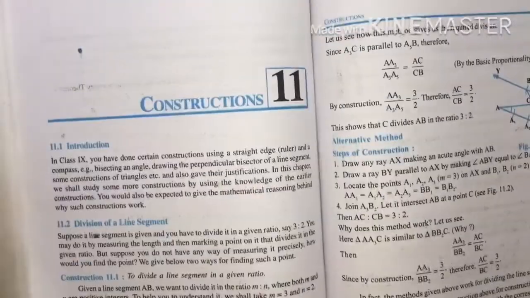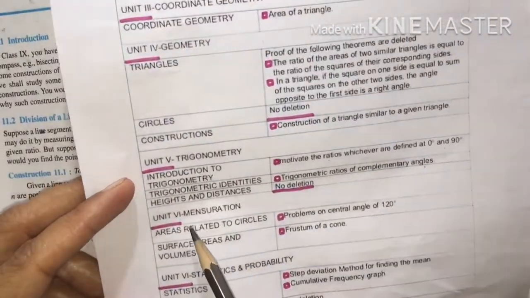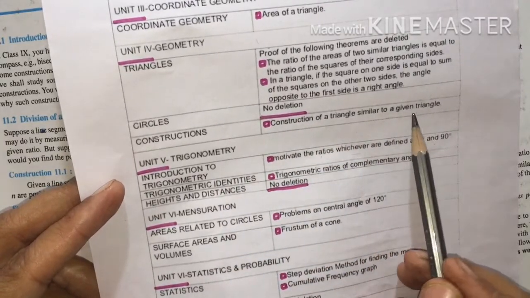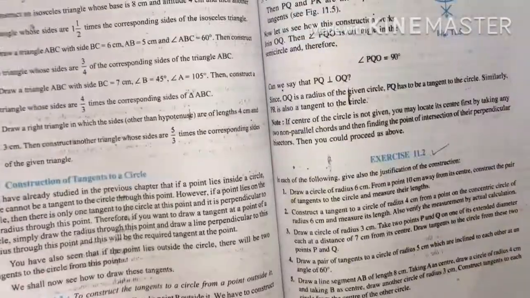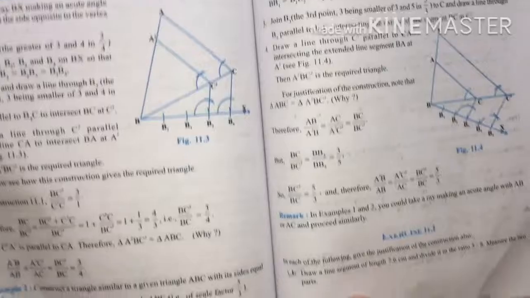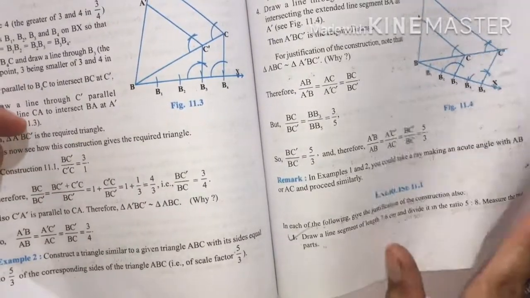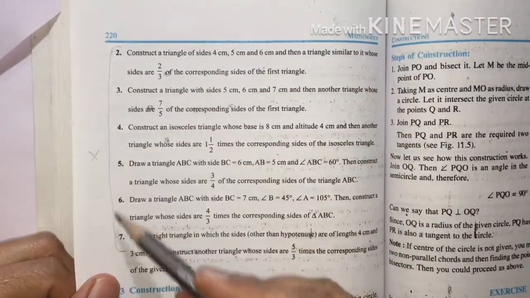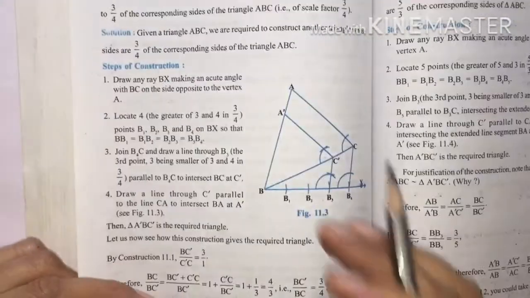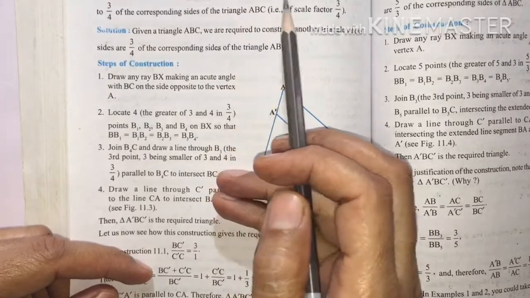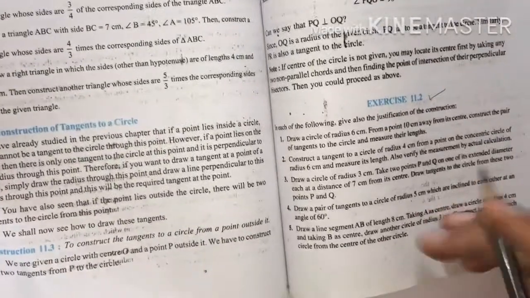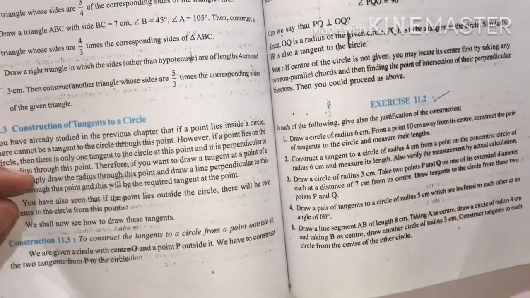Now the construction chapter, chapter number 11. From construction, only the construction of a triangle similar to a given triangle has been removed. From exercise 11.1, only the first question you have to do. The rest of the questions, from 2 to 7, will not come in the exam. Only question number 1 will come, and examples like construct a triangle similar to the given triangle will also not come. This portion has been deleted. Exercise 11.2 you have to complete.